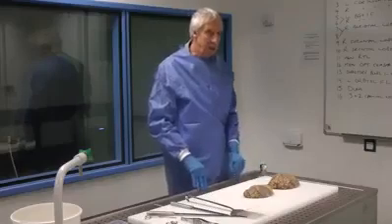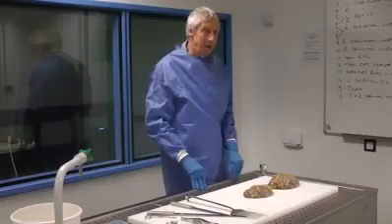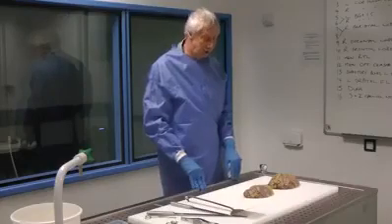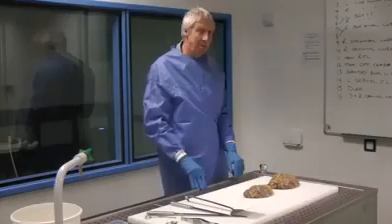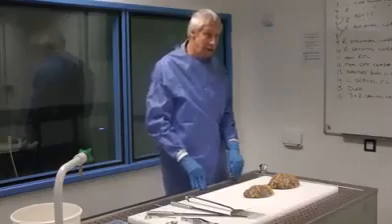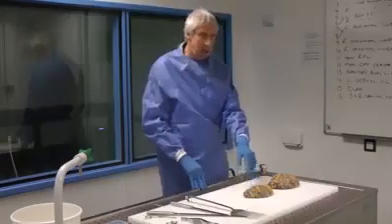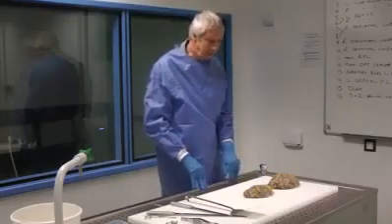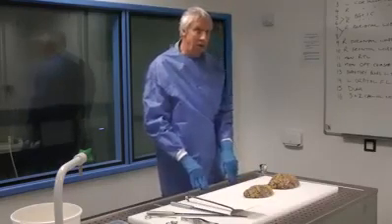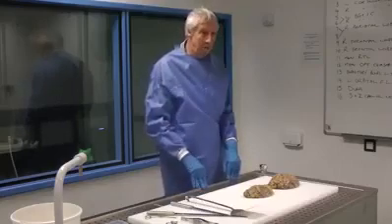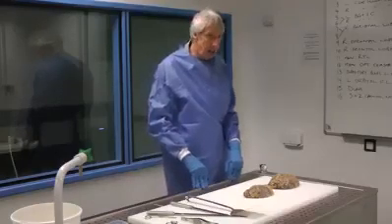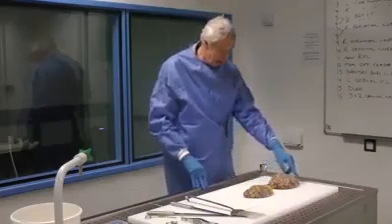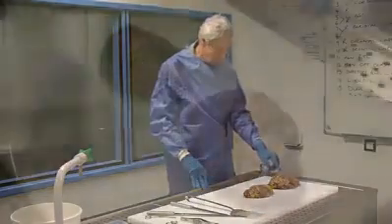Here we have two brains, one from a person suffering from Alzheimer's disease and one from a healthy individual. On the left here we have the brain of a healthy control person, and on the right we have the brain from a person with Alzheimer's disease. The things we will look for in the brain in people with Alzheimer's disease are changes in the surface of the brain involving the folds of the brain.